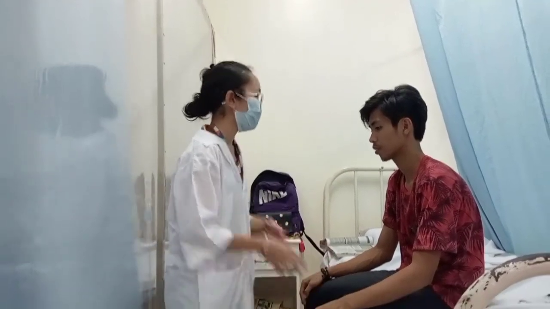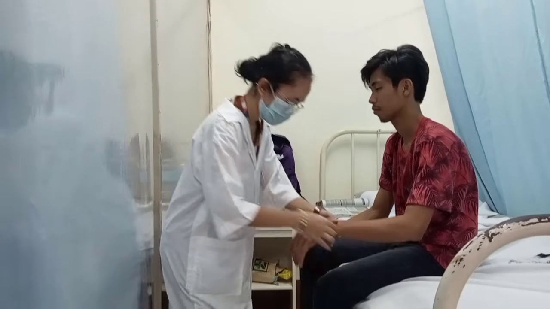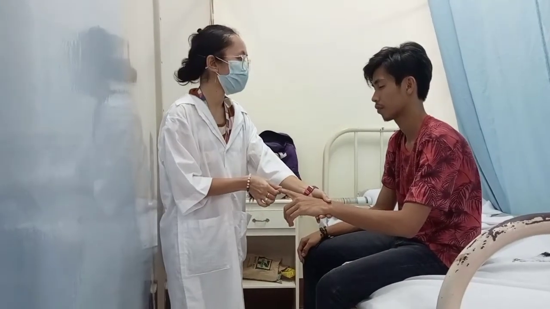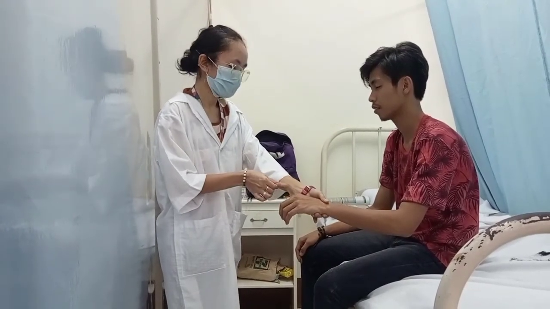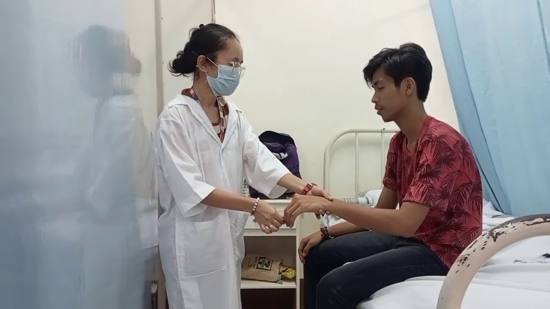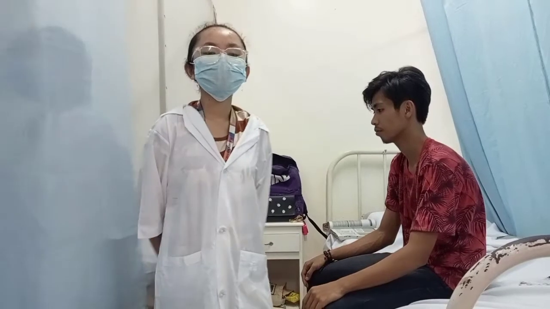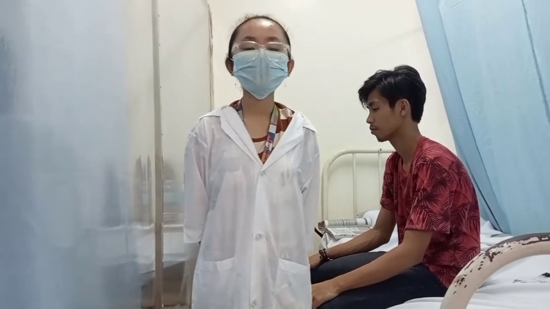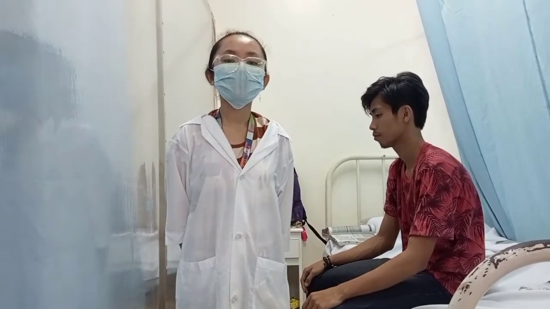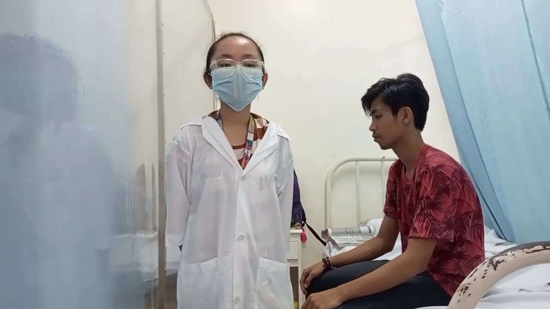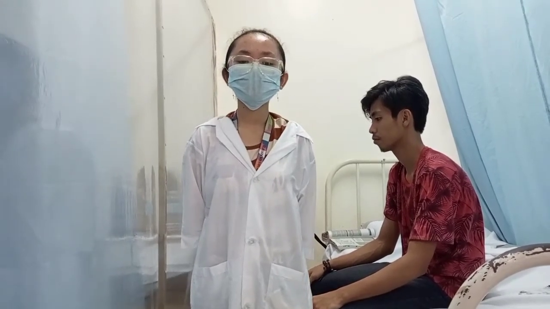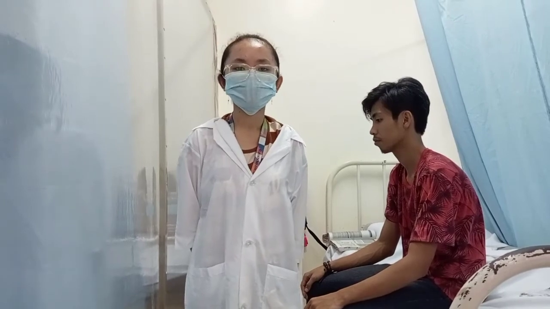Downward, and upward. Okay, and the normal findings is the client correctly identifies the direction of the movements, and the abnormal findings is inability to identify the direction of the movements.